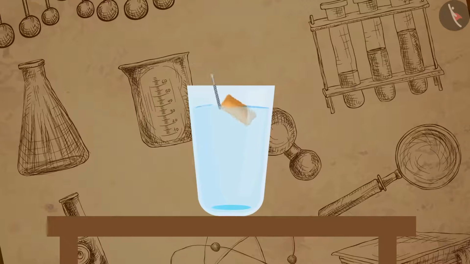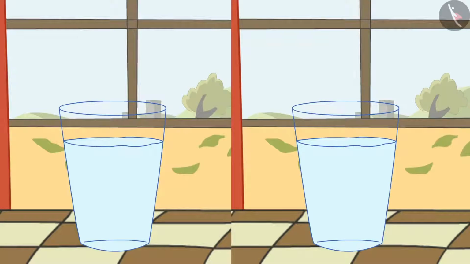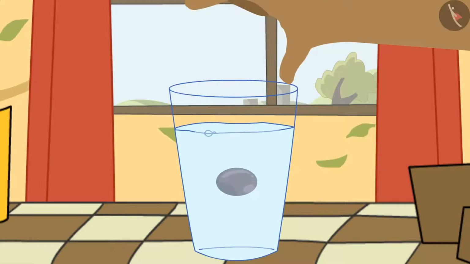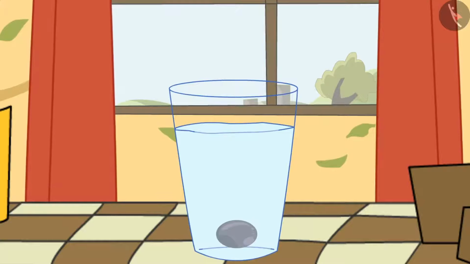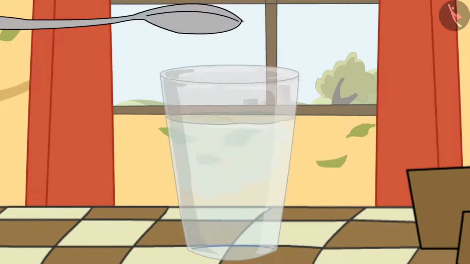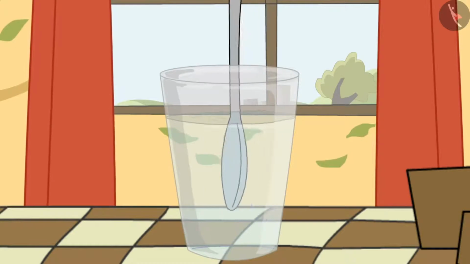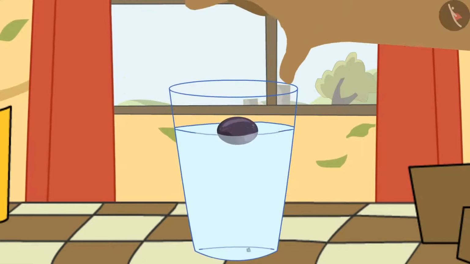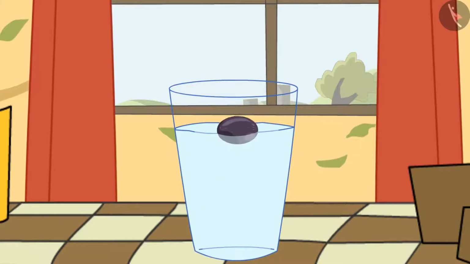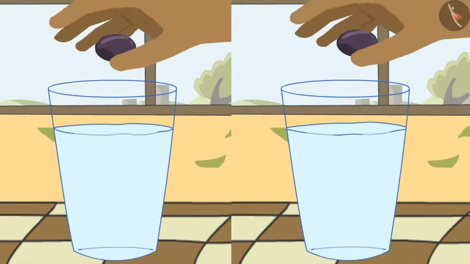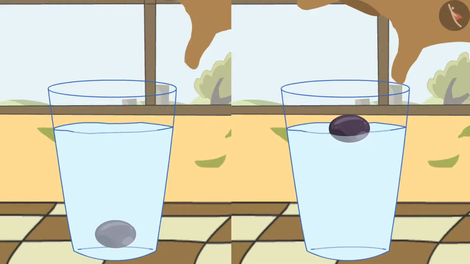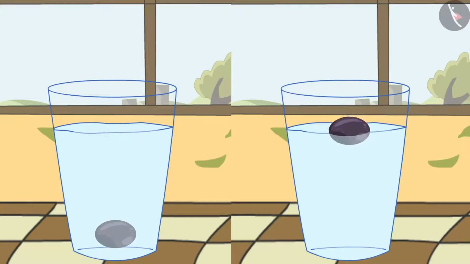Let's perform a simple experiment to see what role density plays in floating and sinking of an object. Take 2 glasses filled with water. In the first glass, place a grape. In the second glass, add a few spoons of salt and then place a grape. You will notice that the grape sinks in the first glass while the grape floats in the second glass.